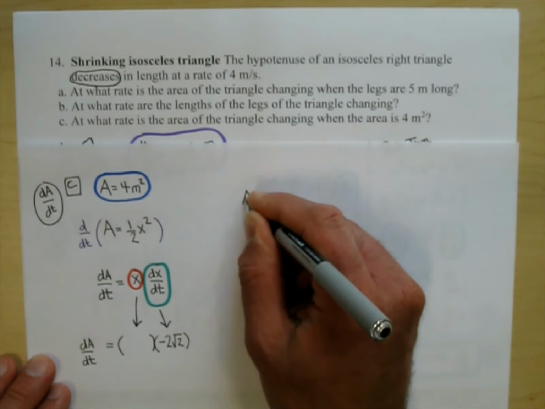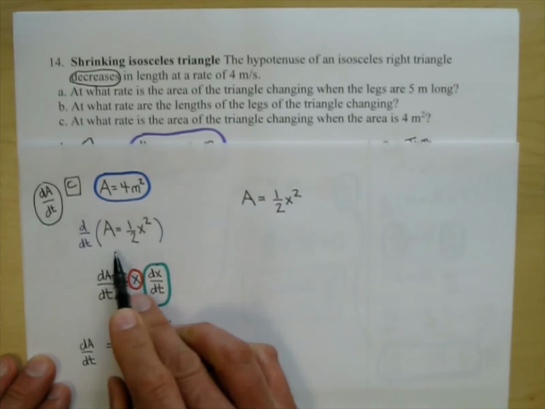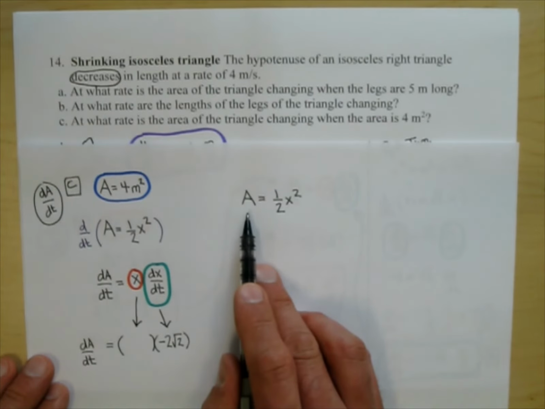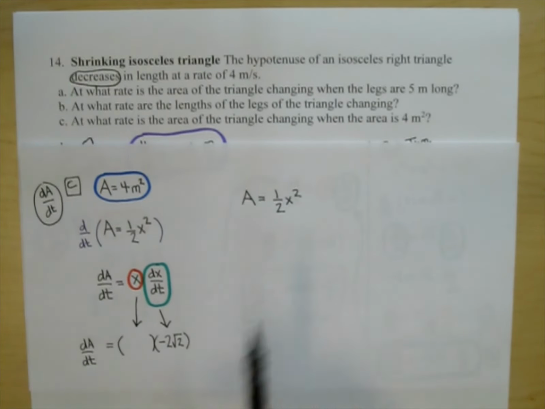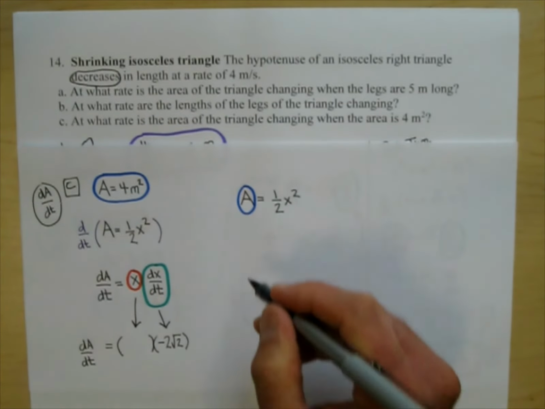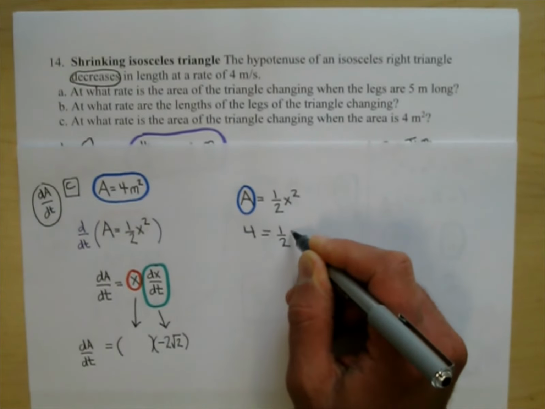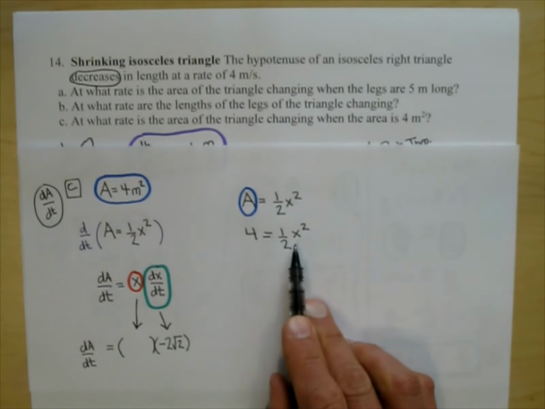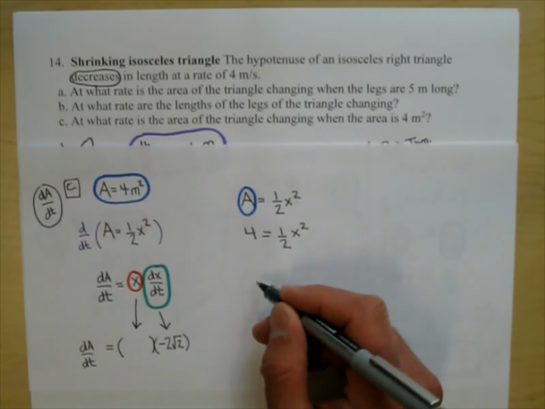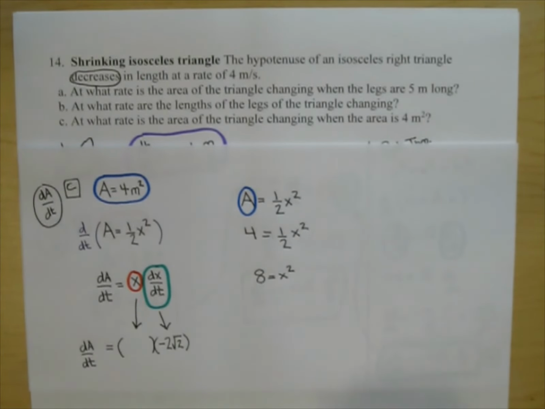Now in order to do this, let's take a look at this area equation. We have the area equals 1/2 x squared. That's this equation right here. Well, they told us the area. They told us the area is 4. That right there can get replaced with a 4. So can we find out what x is in this equation? Yeah, we can. I'm going to multiply both sides by 2. And I'm going to use the square root property.